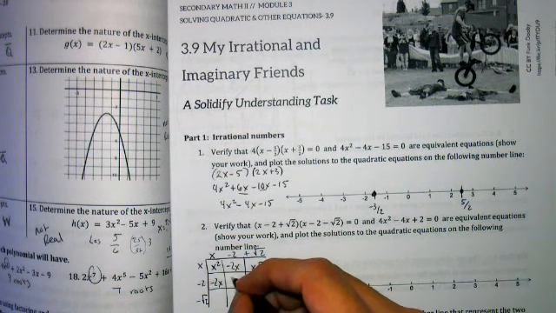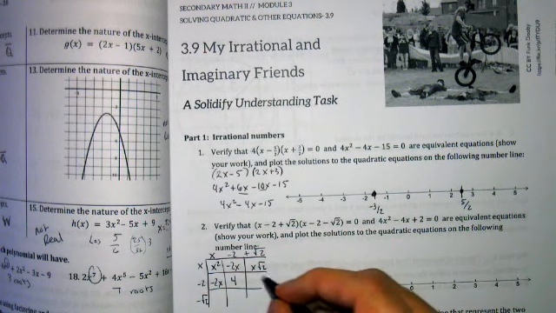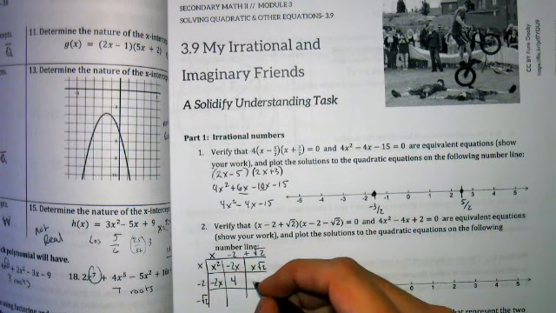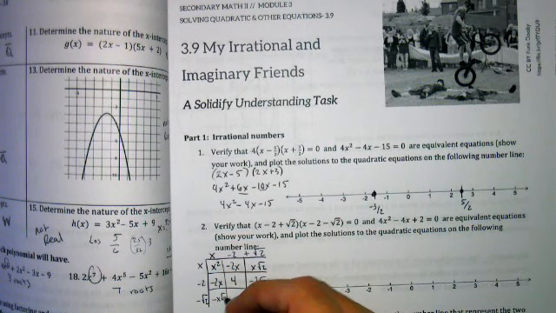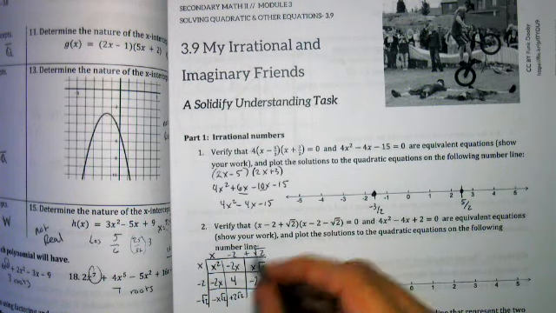This is positive 4. This is negative 2 root 2. This is negative x root 2. This would be positive 2 root 2. And this would be negative 2.